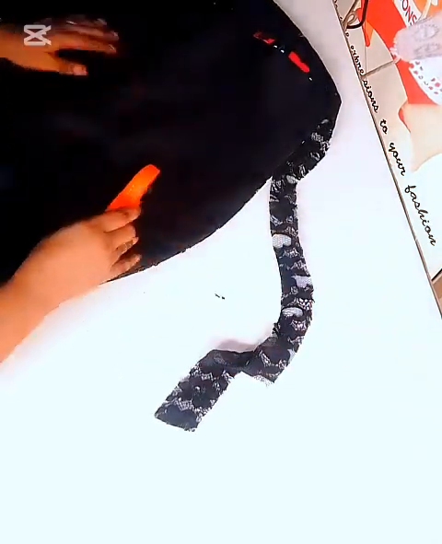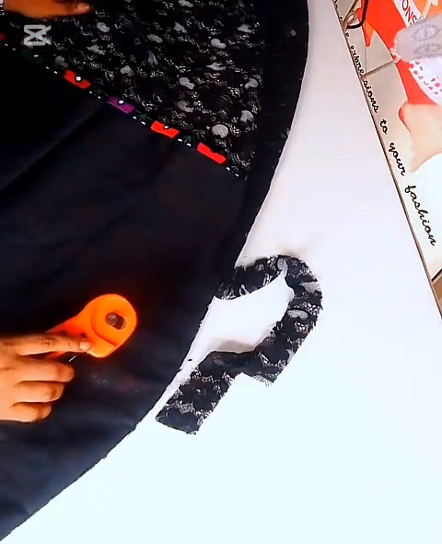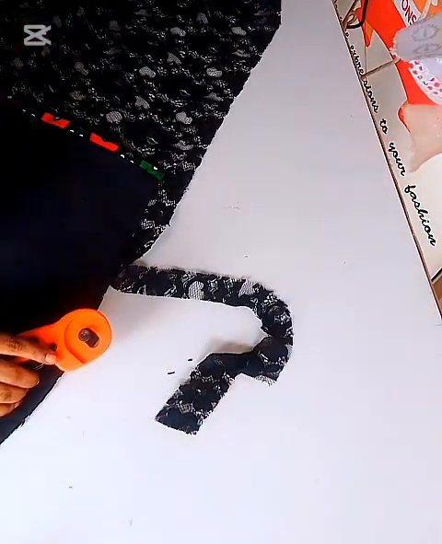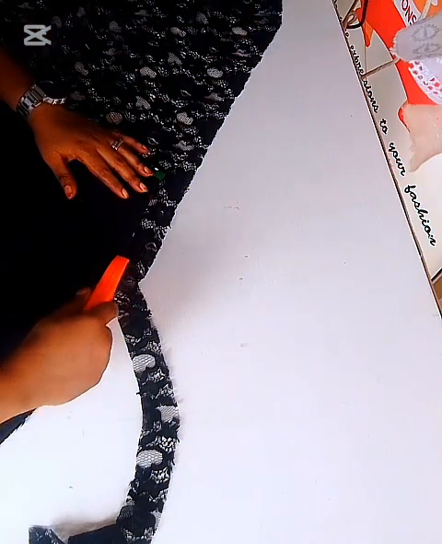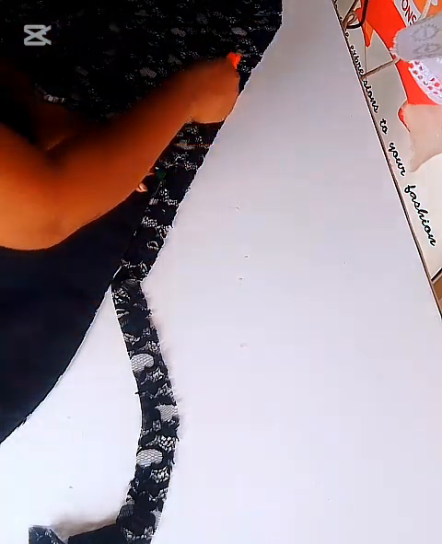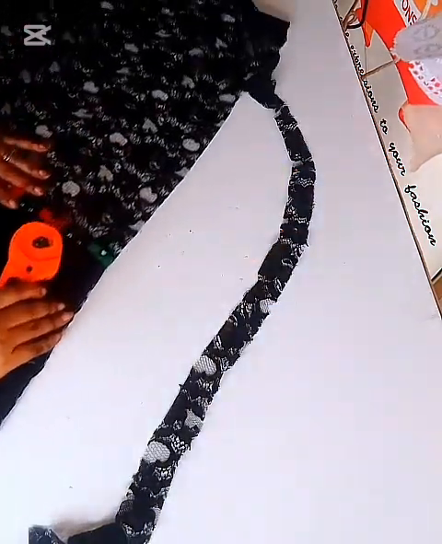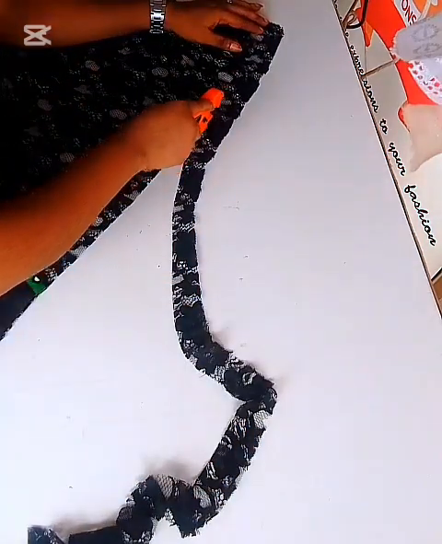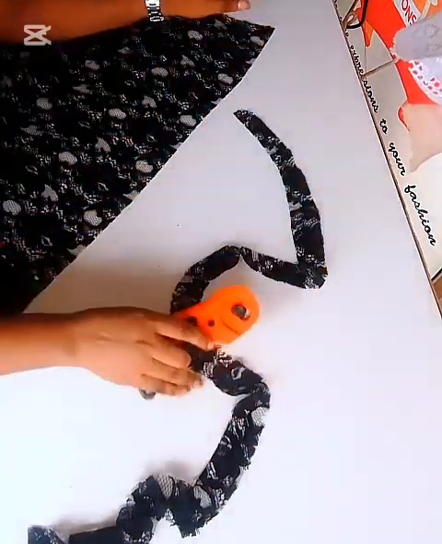So you see the side. This is the part that you're supposed to hold as darts. Like I said, the lace will not have that, so I have to trim this off. This is the inches that we allocated for that. The lace is not going to be carrying a dart, so we have to trim it off.